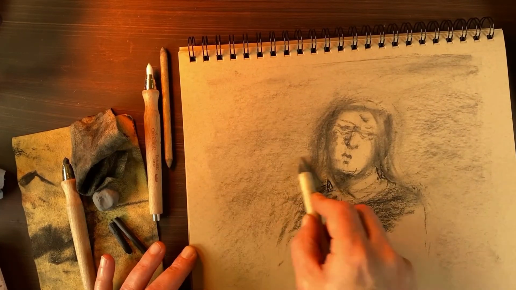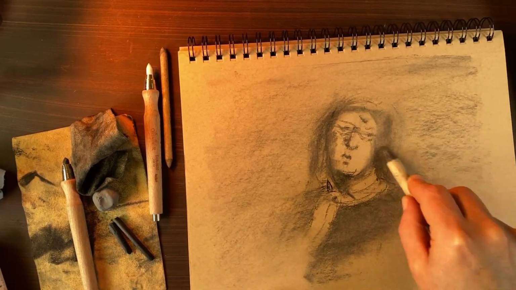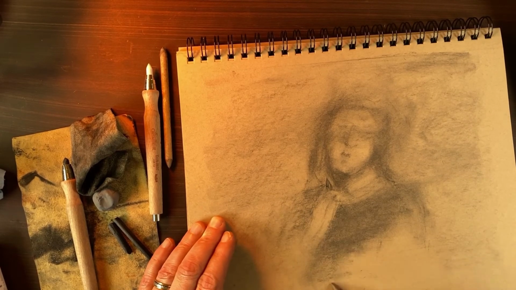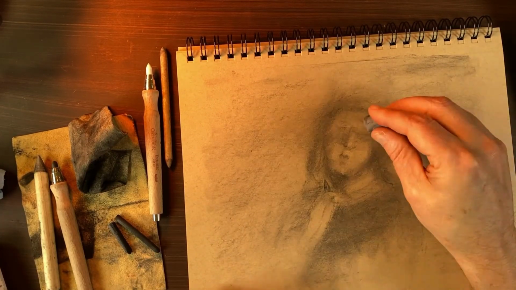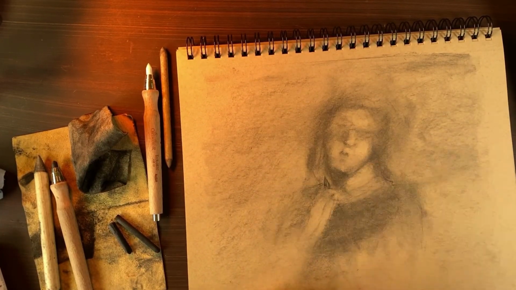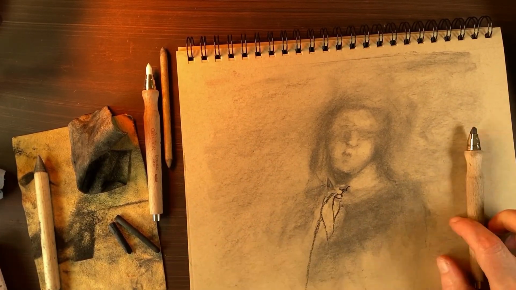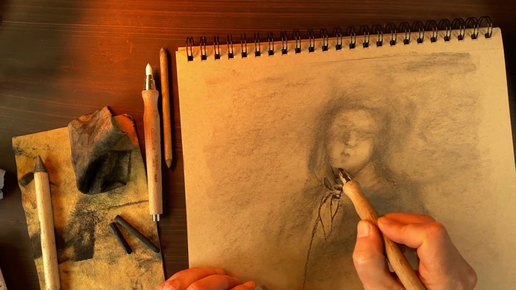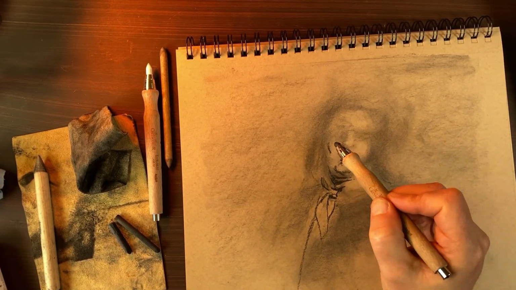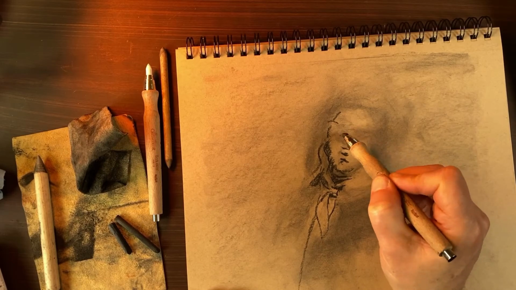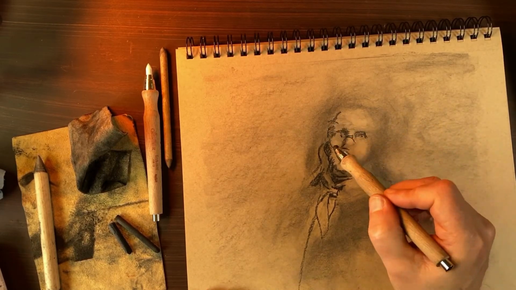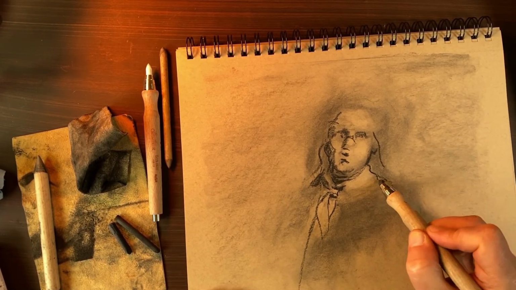And then here you can see everything's going to be turned into kind of a softer mass. I'm going to try to fix up a little bit of my drawing, re-tilt her head. So we can take away as well as put down. Don't forget your eraser. And take advantage of the tone of the paper if you're working on toned paper.